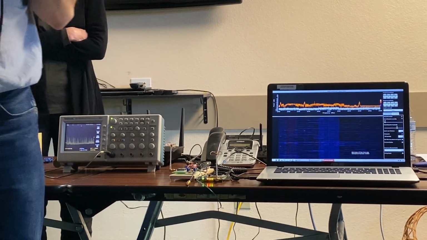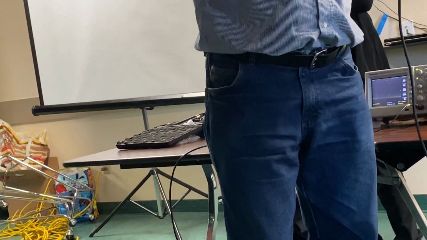Is it shielded? You can't just shield it? Well, if you shield it, it doesn't work anymore. No, while you're asleep or when you're not.